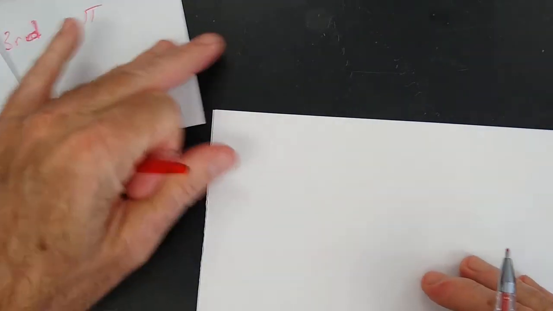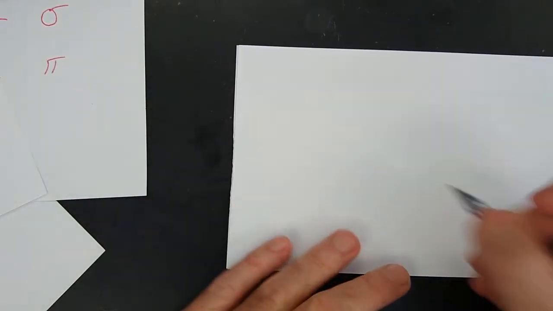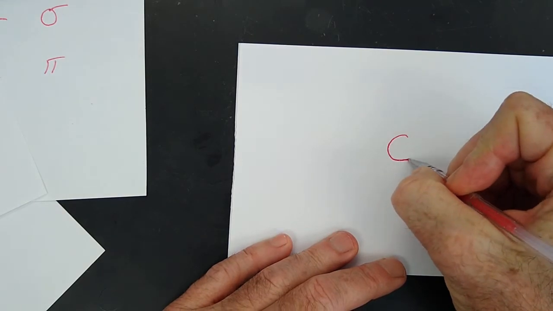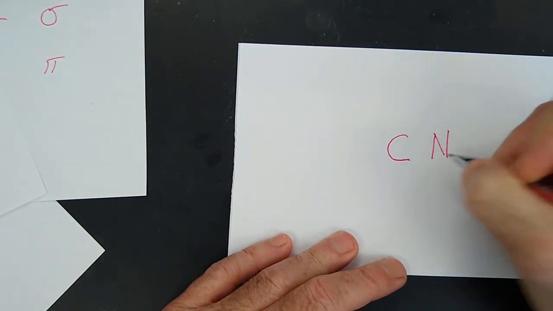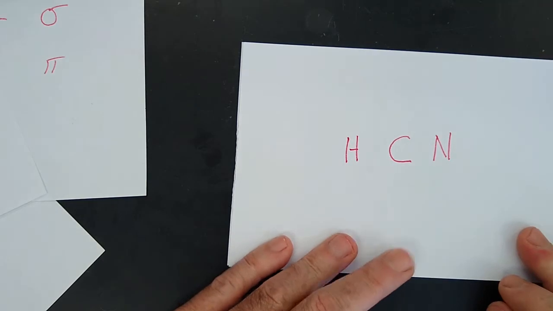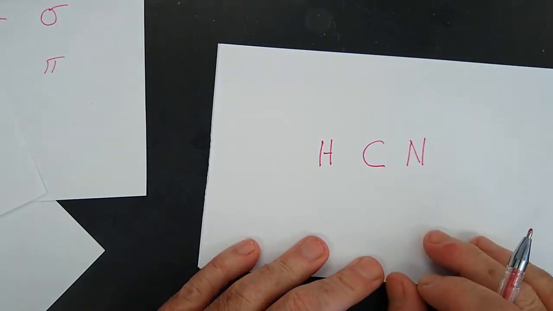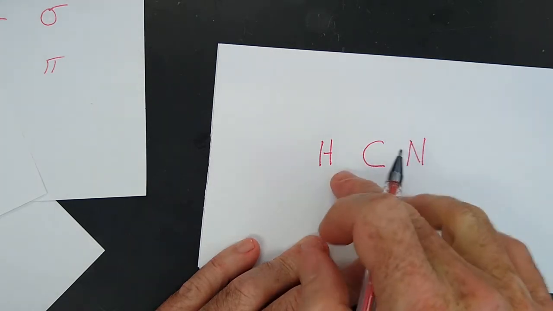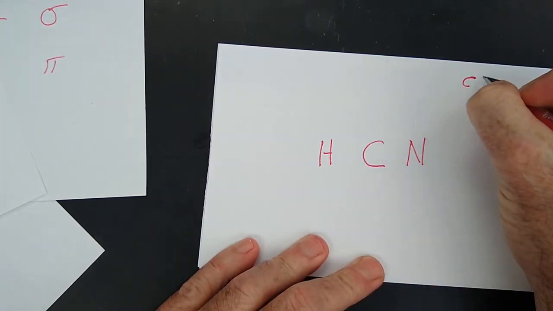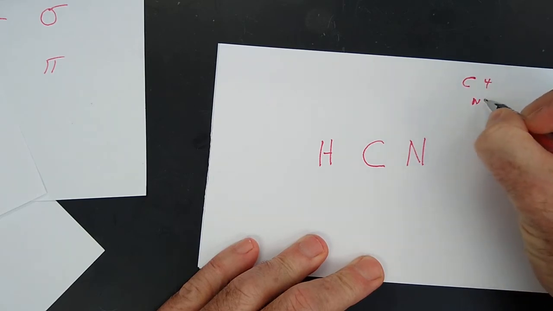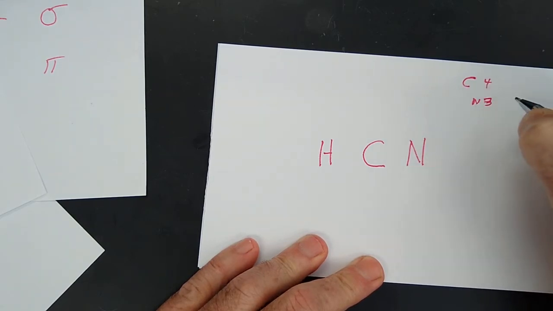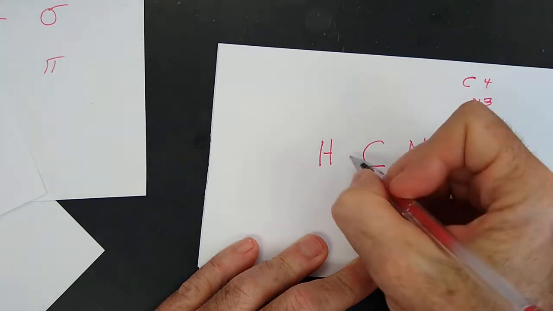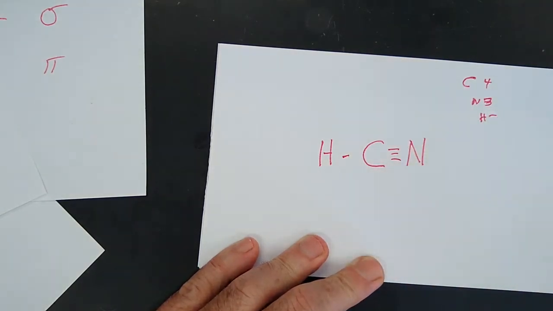What if we did like hydrocyanic acid, got a hydrogen, carbon, and a nitrogen? Okay. Now start thinking about what this should look like. All right. You know the carbon's going to have 4 total, right? And you know the nitrogen's going to have 3 lines total, and you know the hydrogen is going to have 1. So if you did this, this one's almost done. That's right. Bam, bam. Now it's done.